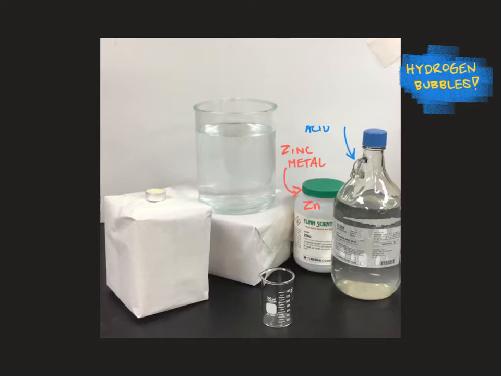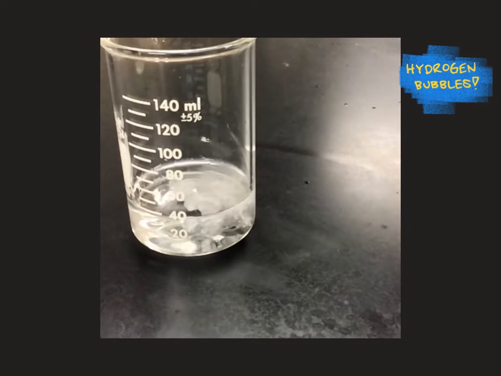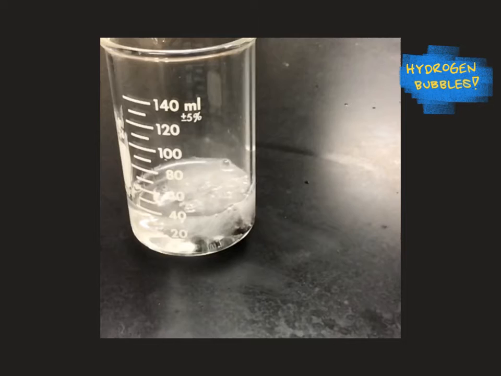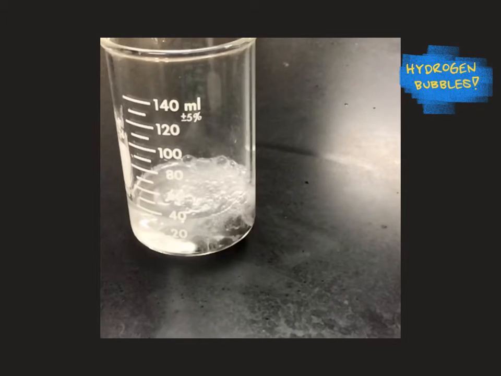Now, as it turns out, when hydrochloric acid and zinc react together, a chemical reaction takes place in which the zinc displaces hydrogen from the hydrochloric acid in what's called a single replacement reaction. In that reaction, you'll notice that we end up forming lots and lots of bubbles, and those bubbles, as it turns out, are hydrogen gas. The second product of this chemical reaction is zinc chloride.